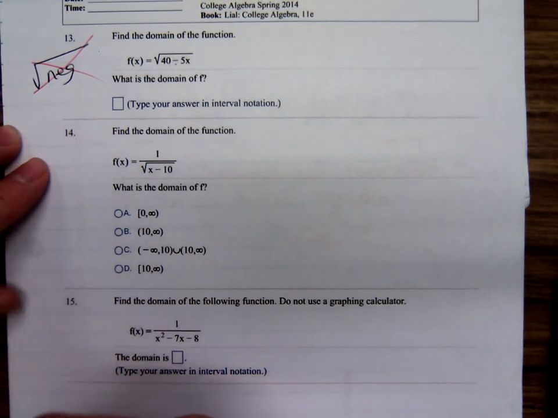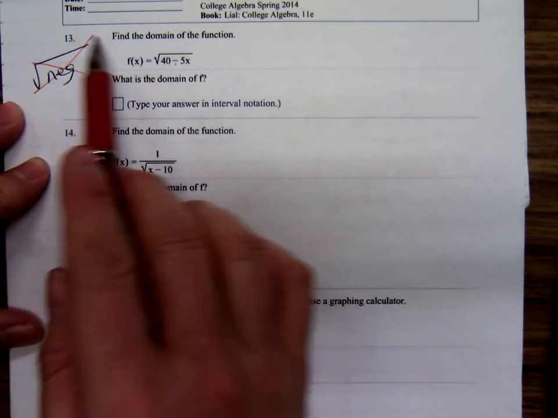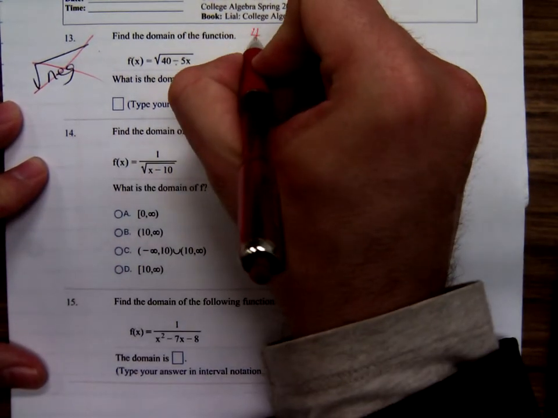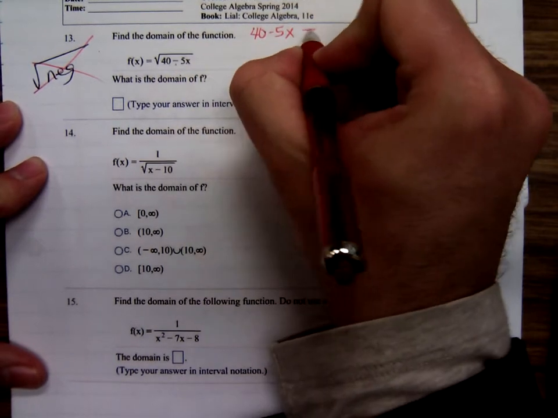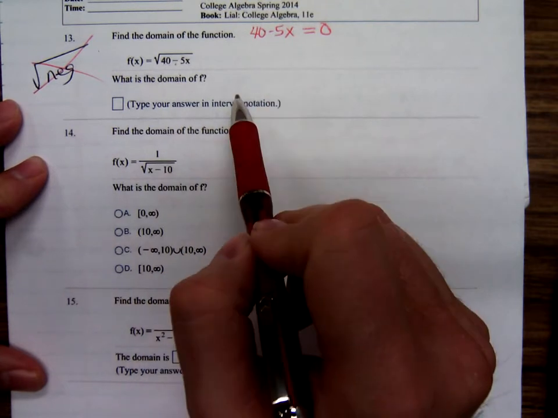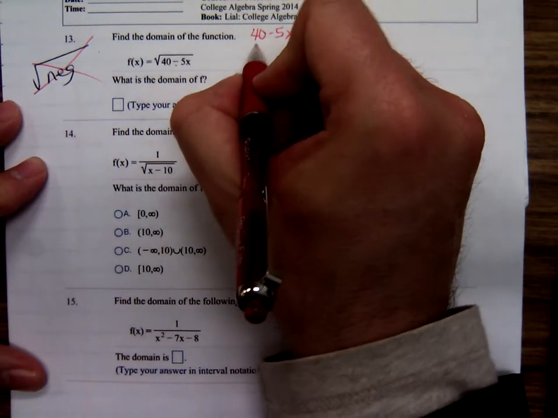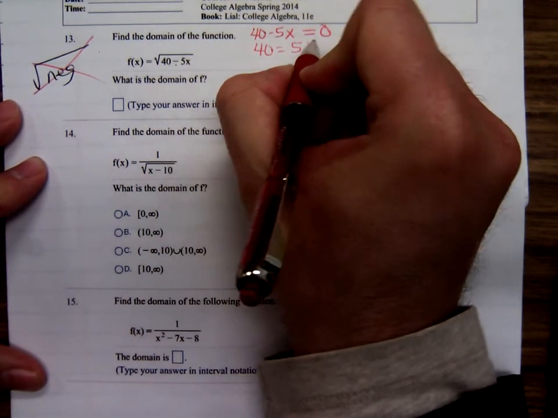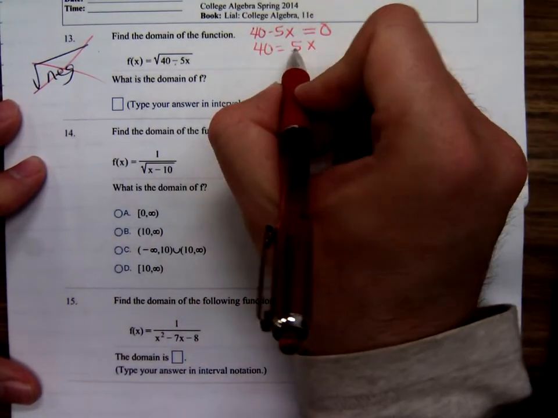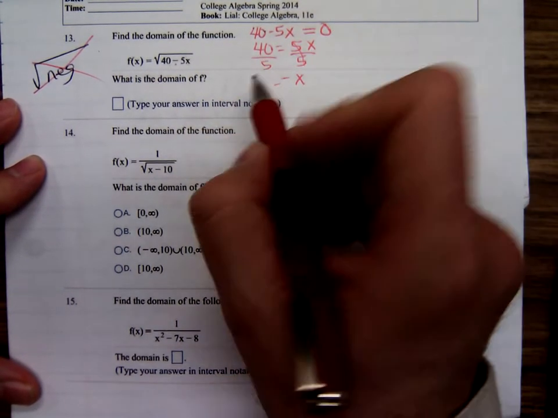But there's actually a little process you can do, sort of like the cut point method for the square roots. Let's figure out when 40 minus 5x equals 0. What would y'all do? Would y'all move the 5x over or the 40? If you move the 5x, then at least then you have nothing but positives. If you move the 40, that's fine. You're still going to get the same answer, which is what? The 40 over 5 is 8.